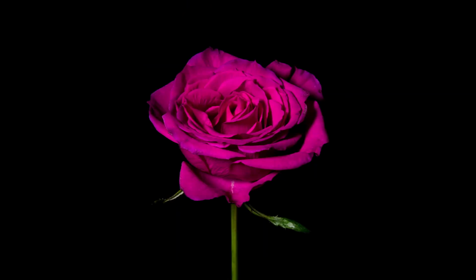Now, this is a technique that can be used not only for close-up and macro photography, but also for portraits if you have enough space.